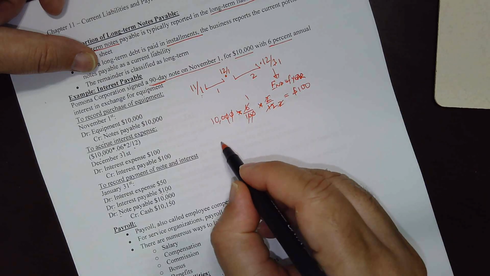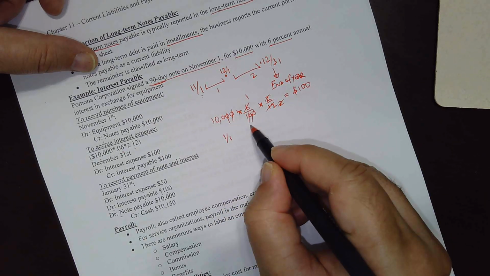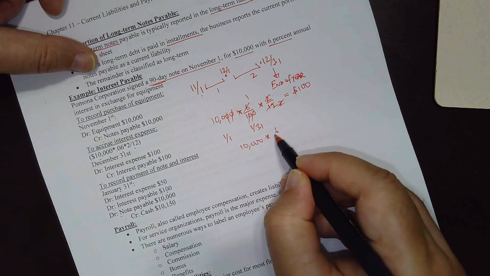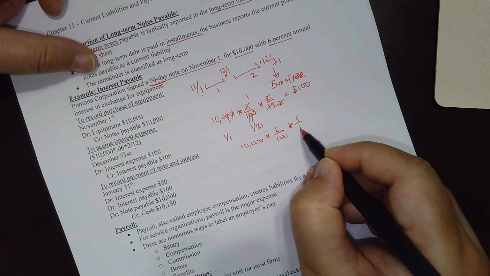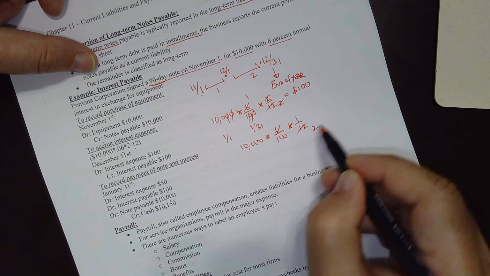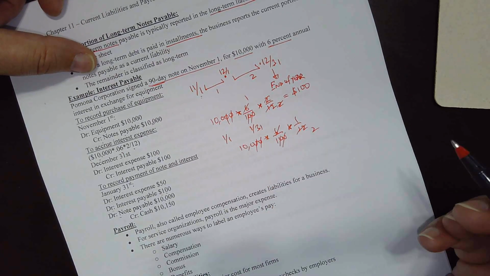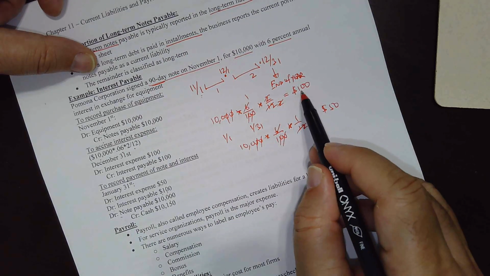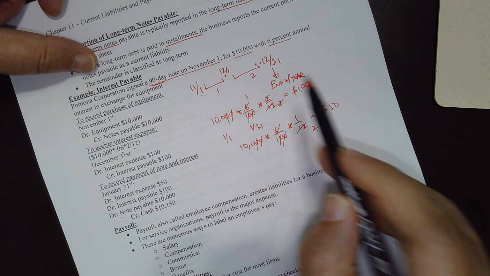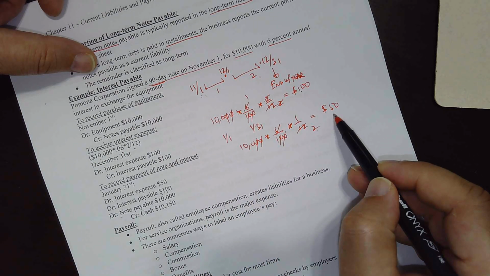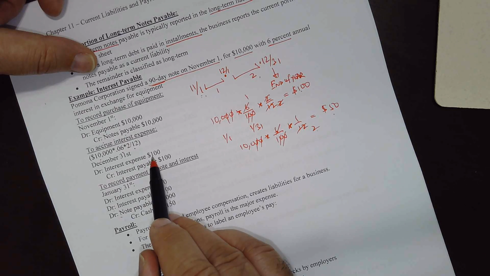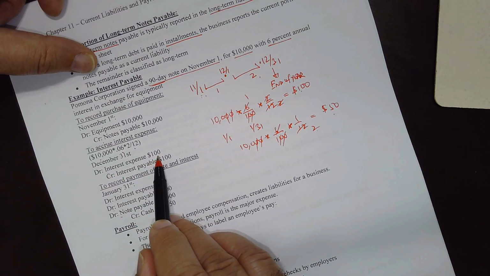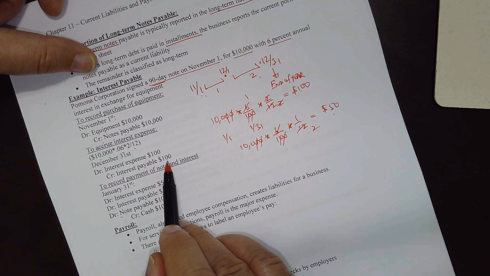So the 30-day interest from January 1st to January 31st would be how much? $10,000, 6 over 100 and 1 over 12. Right? So 100 divided by 2 is $50. So this $100 belongs to November and December. This $50 belongs to January. Since you have to record this one, what did you say on December 31st? Debit interest expense for these 2 months $100 and credit interest payable for $100.